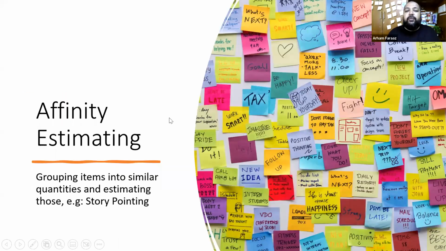The next thing is called affinity estimating. The keyword here is grouping: grouping items of similar quantities and estimating those. For example, story pointing, or you could do estimates for the front end UI, the back end, or the config changes. So you're grouping and doing things.